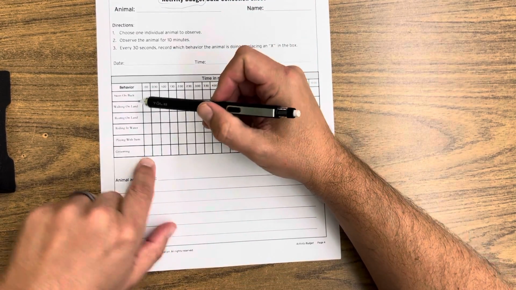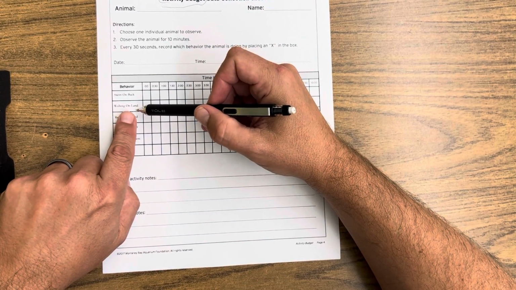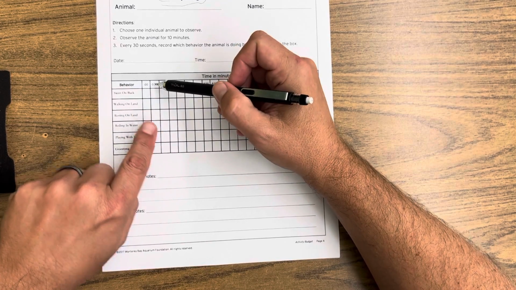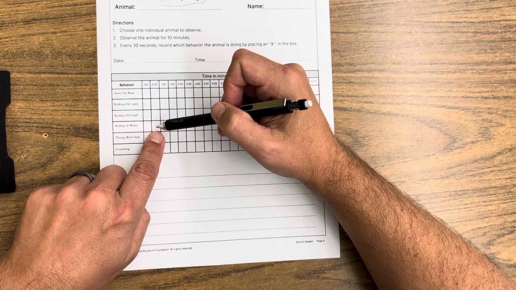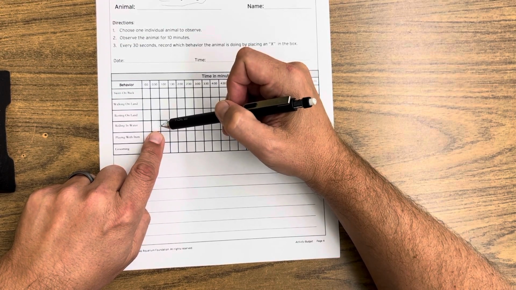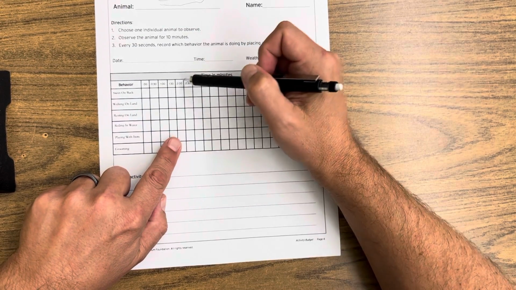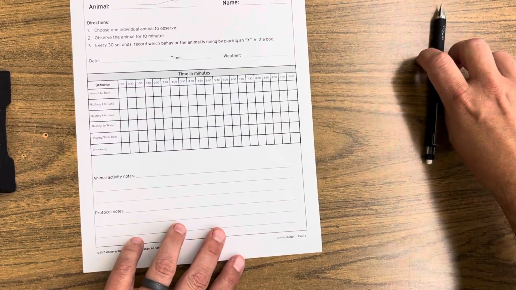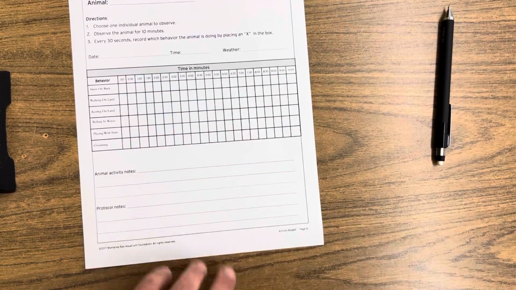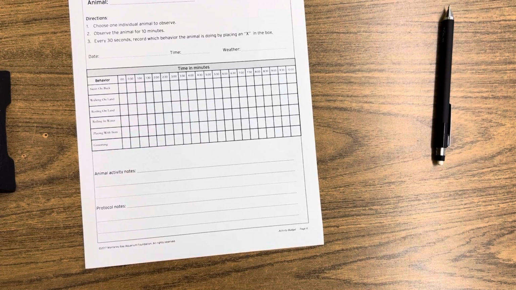So if it starts and you see one of the sea otters walking on the land, you just put an X there. After 30 seconds, you look up again and you see that they're rolling around in the water. So you would put an X there. And you do that each 30 seconds of the video. And afterwards, you'll have some data on what activities that they do the most. And then you might speculate, if they did nothing but lay in the sun, then that might tell you something. If they did nothing but groom themselves, that might tell you something different.